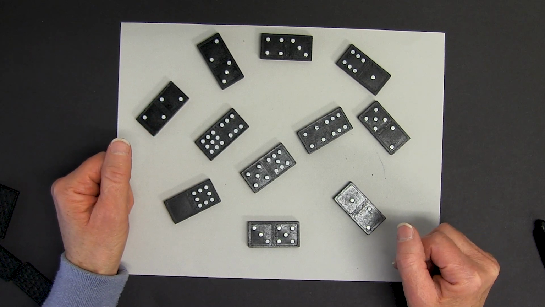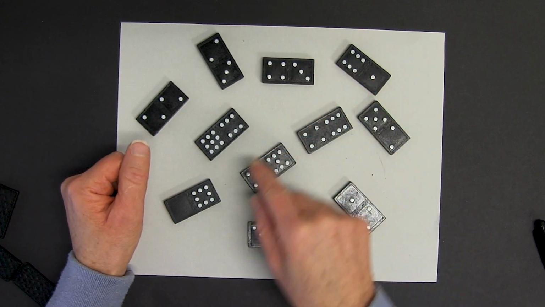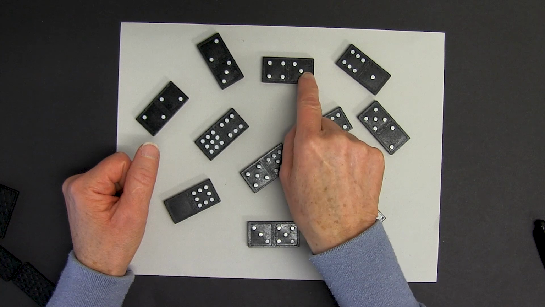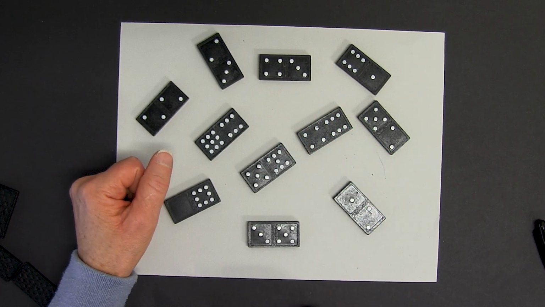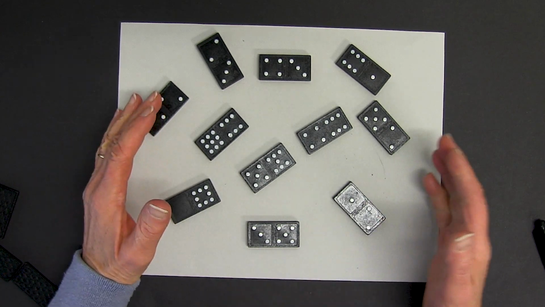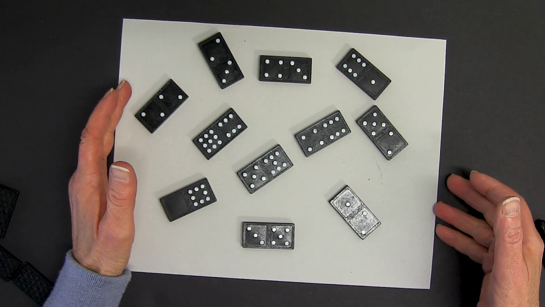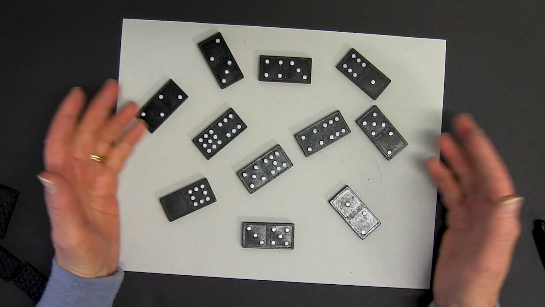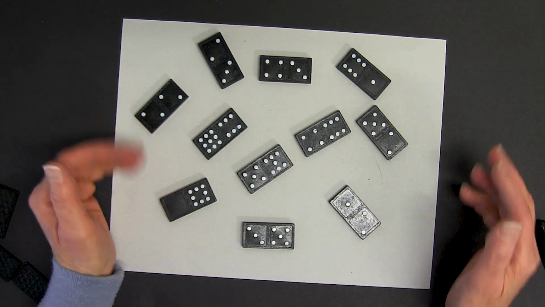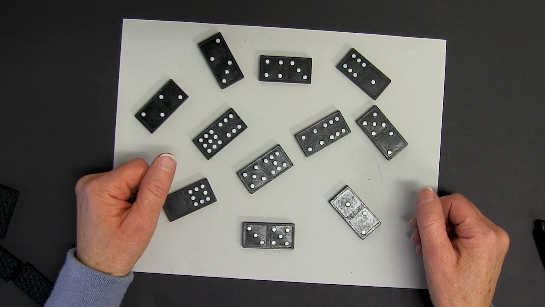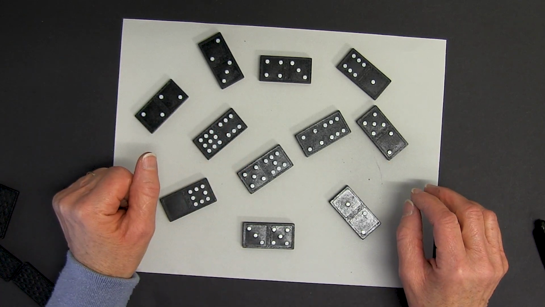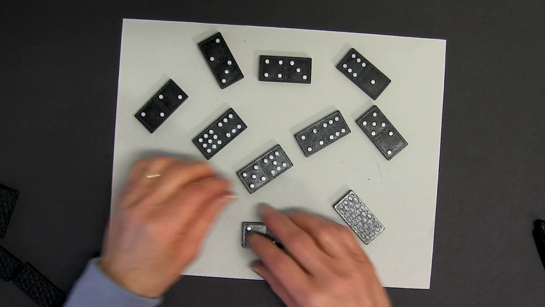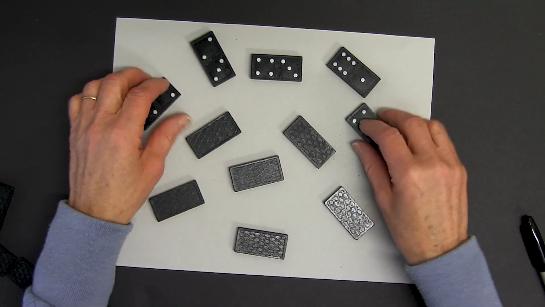These are dominoes. You'll notice that each domino has two sides, and you see dots on the sides. These dots are referred to as pips. One of the ways in which we can use the dominoes is to make numbers that we can use to build equations. So in this activity, what I'm going to do is turn these dominoes over.